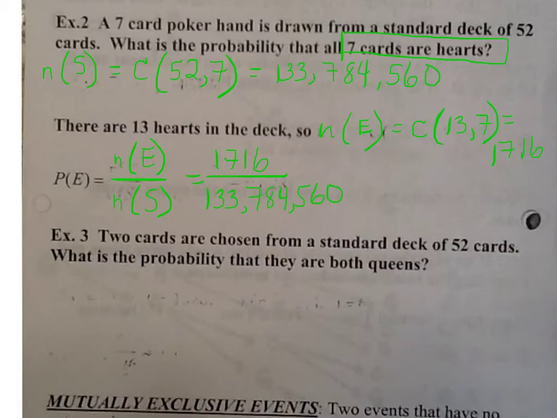All right, but you do need to show me a couple steps on these. And then if I do it, scientific notation is just fine: 1.28 times 10 to the negative 5. It's a really small chance of all that happening.